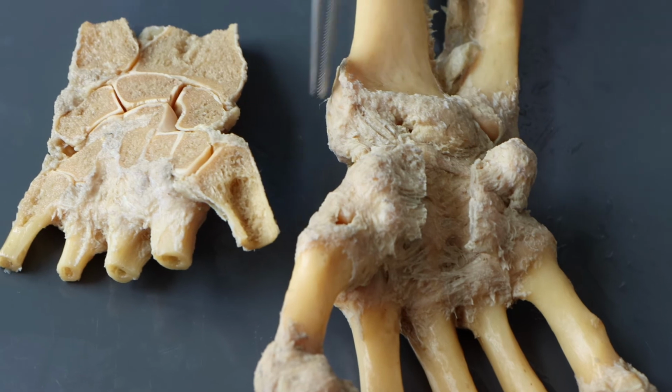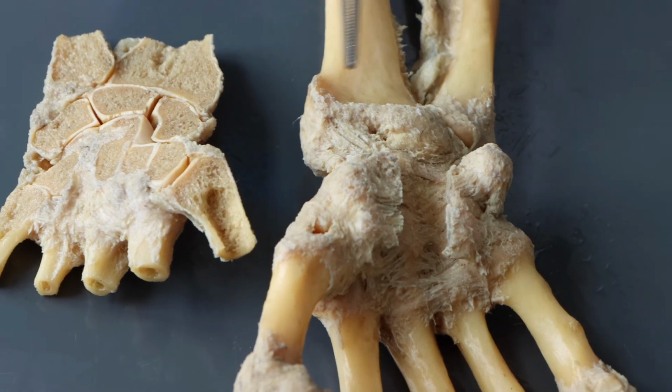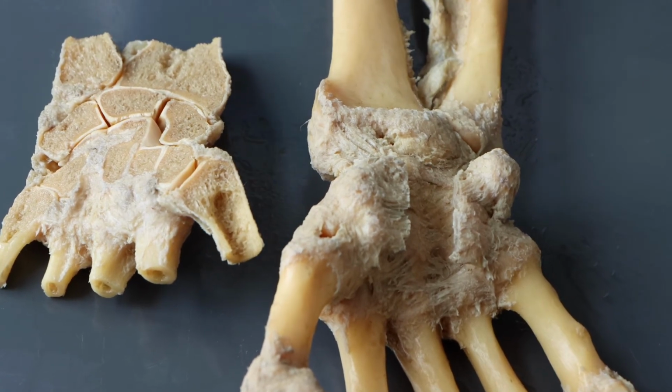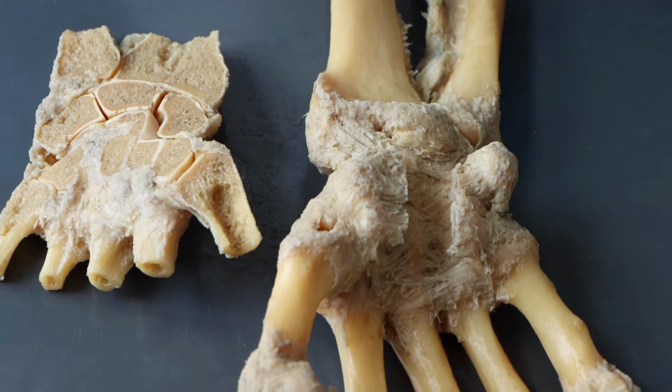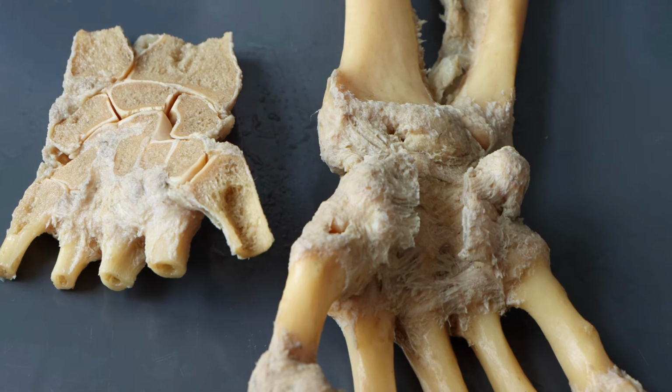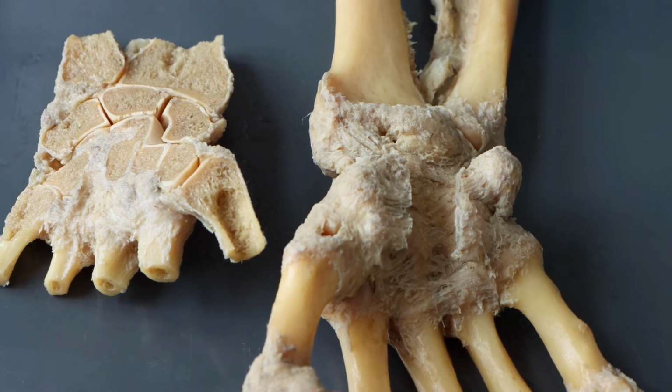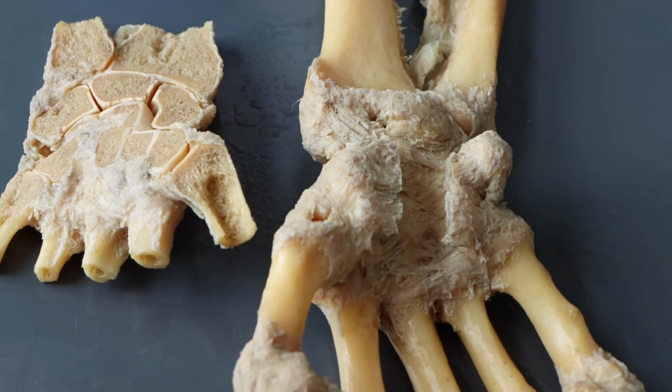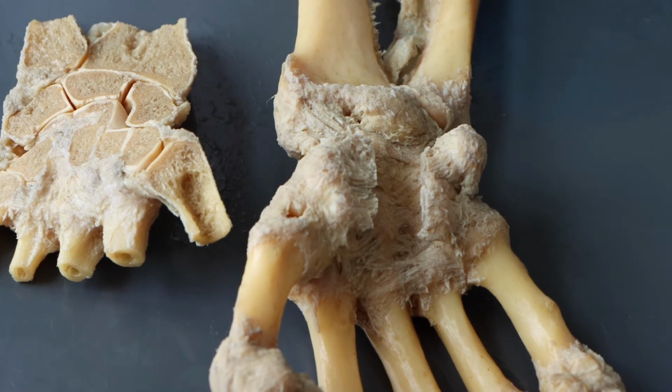So two collateral ligaments, two palmar radio- and ulnocarpal ligaments, and one dorsal radiocarpal ligament. They are the ligaments that firm the wrist joint.